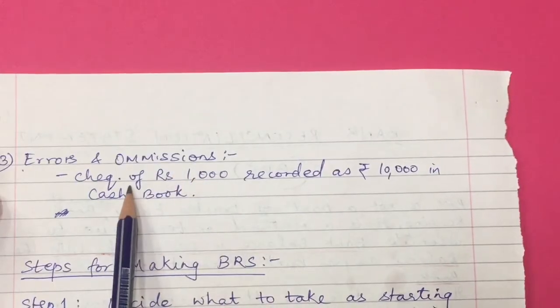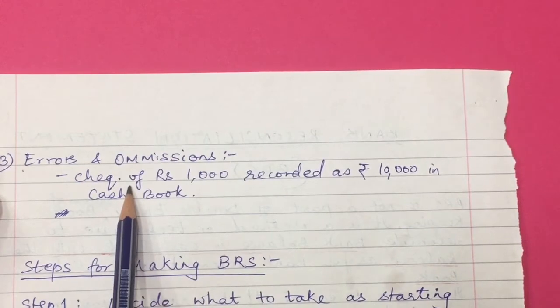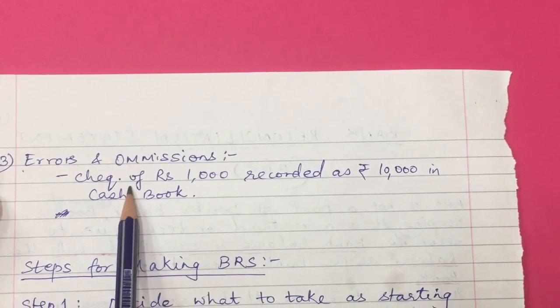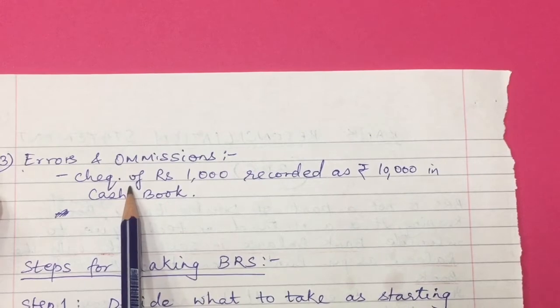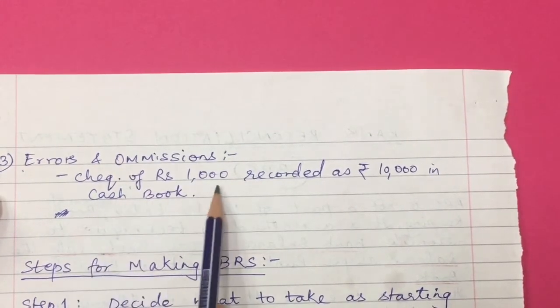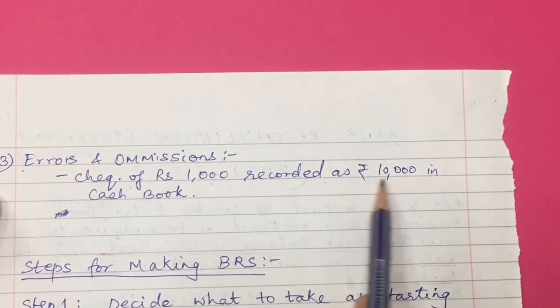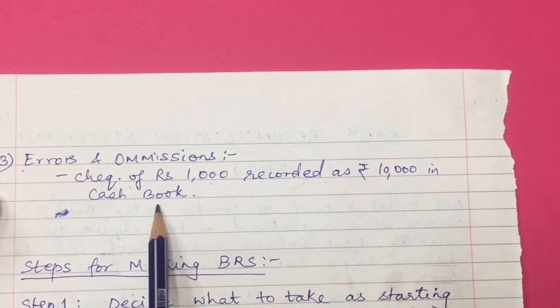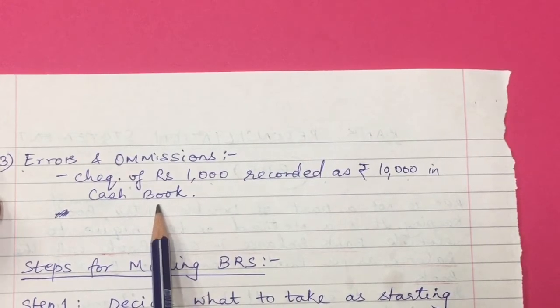Another reason could be errors and omissions. We have forgot to make an entry in our cash book regarding some of the payments, or we have made some error in the amount. Like suppose check of rupees 1000 recorded as rupees 10,000 in our cash book. So of course there will be a difference between our cash book and the bank passbook.